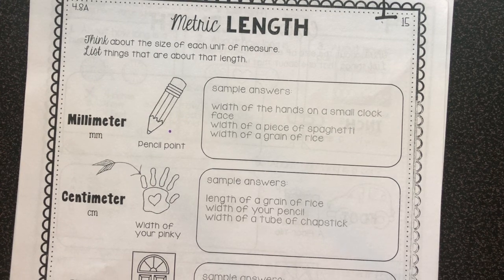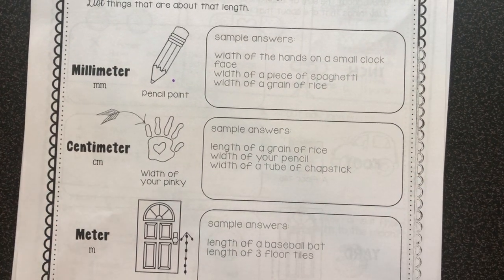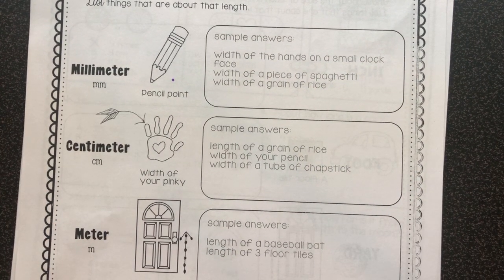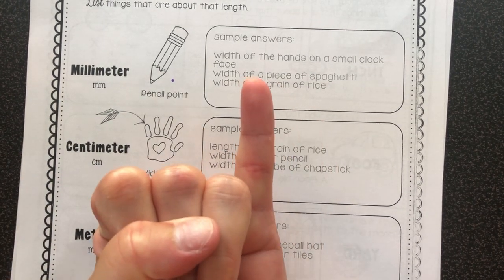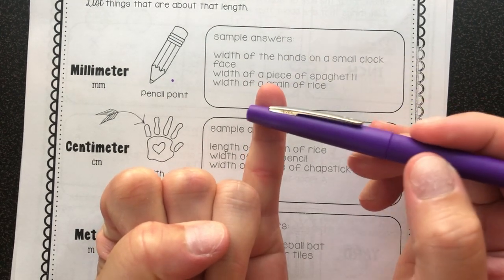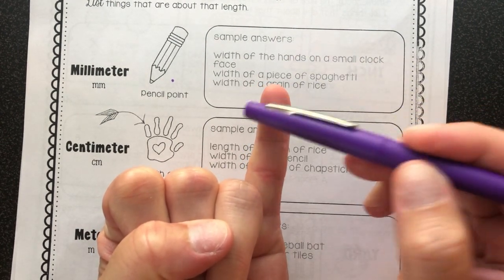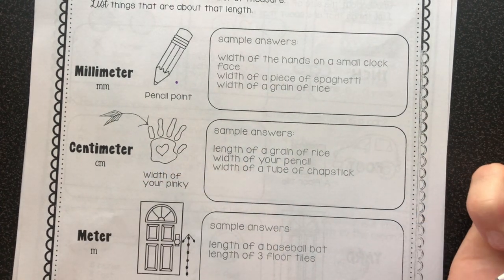Now, centimeter. They're using your pinky finger. They're saying the width of your pinky finger. Not talking about the length, we're talking about the width, from side to side here. That would be about a centimeter.